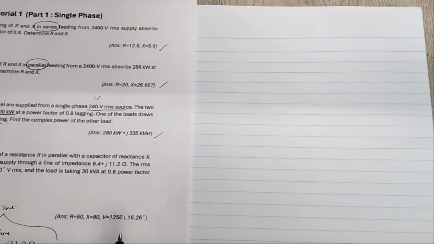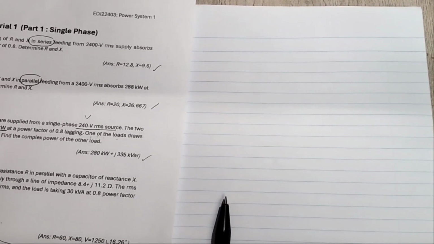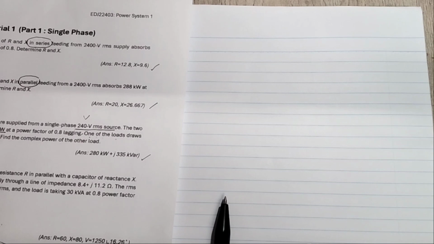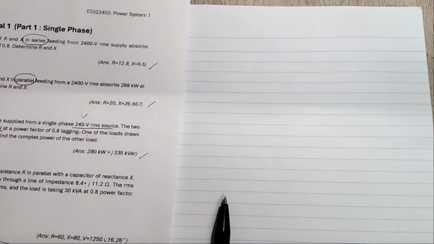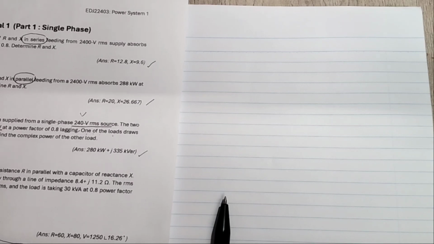So sini ingat tadi kalau parallel awak kena cari R dengan X melalui P dan Q. Ingat tak beza soalan 1 dengan soalan 2 tu, series yang parallel. So kalau parallel R dengan X melalui dia punya R melalui P, X melalui Q.